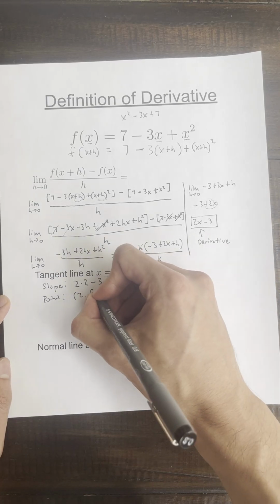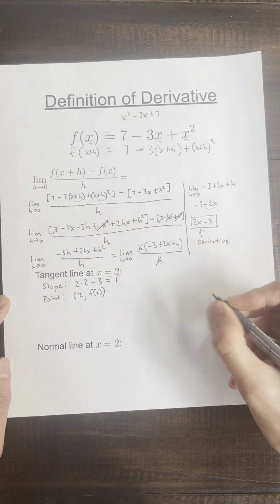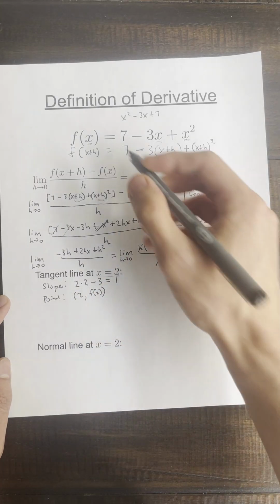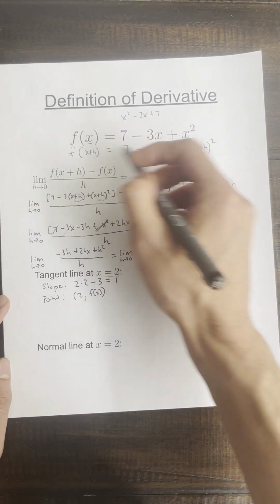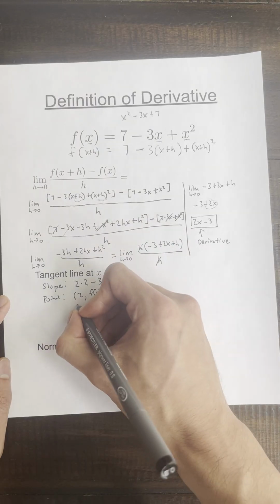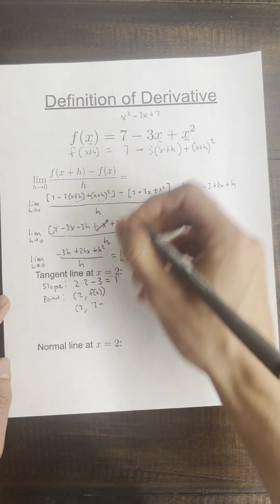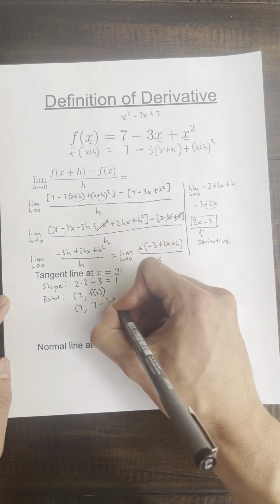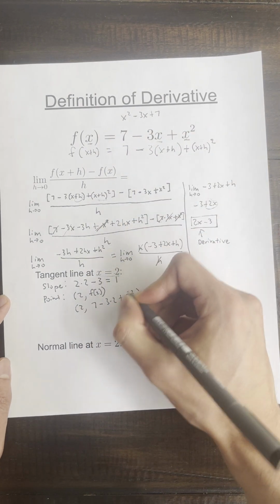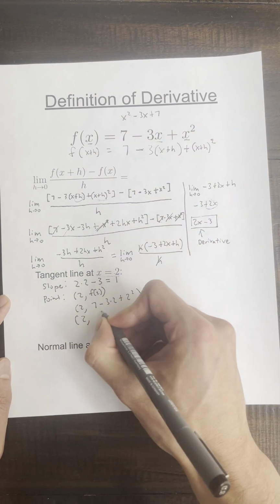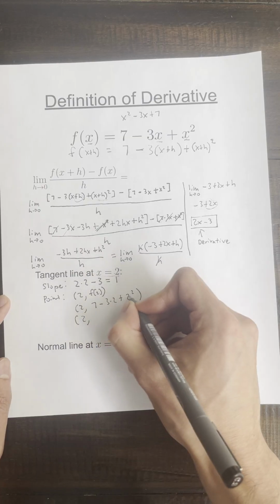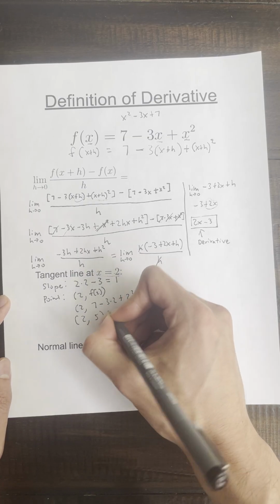It would be f of 2. And how do we get f of 2? Change x to 2 in this equation. So it's 7 minus 3 times 2 plus 2 squared. So 7 minus 6 plus 4, so 5.